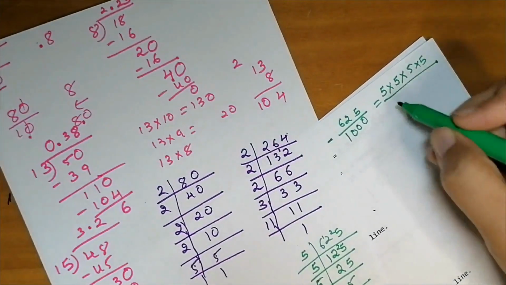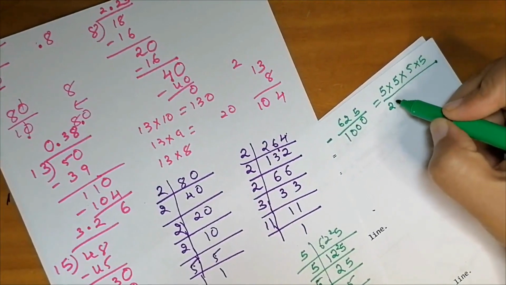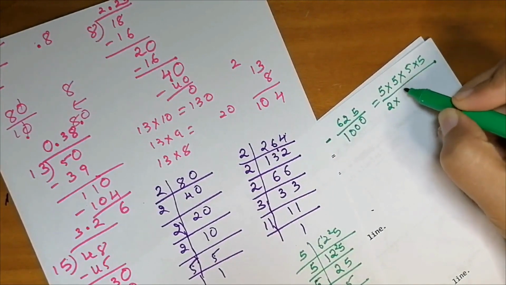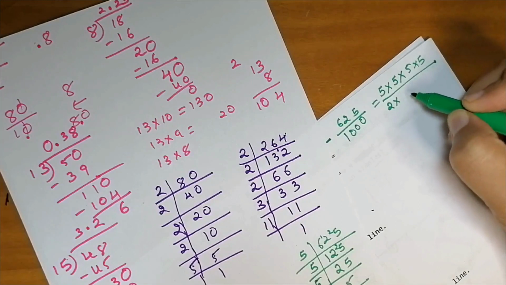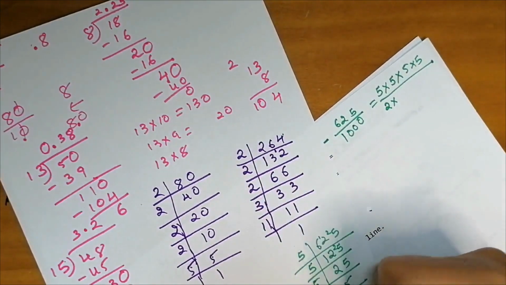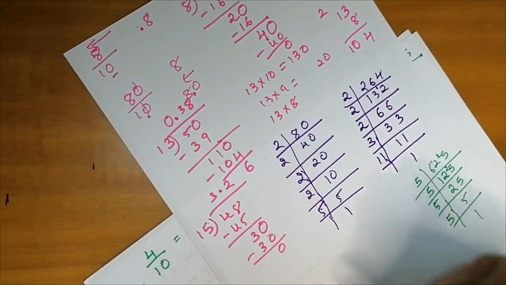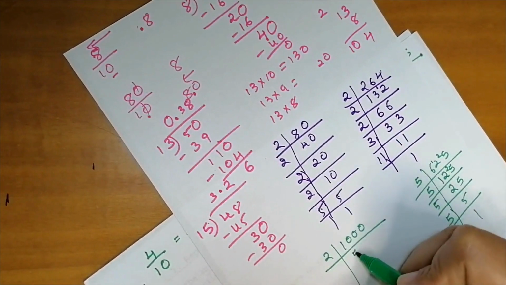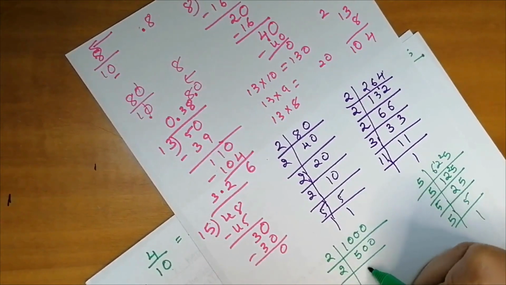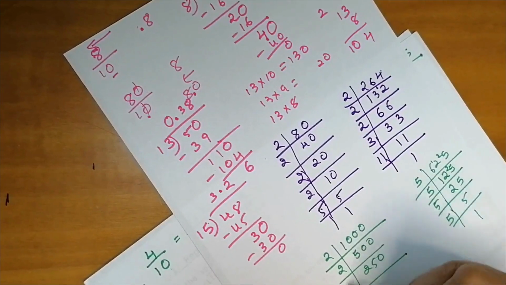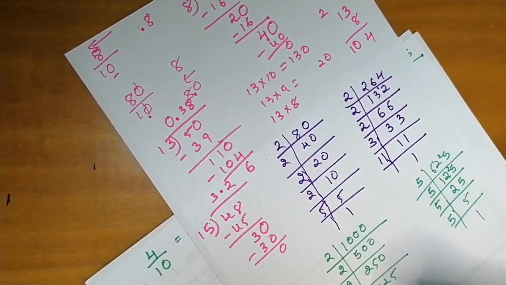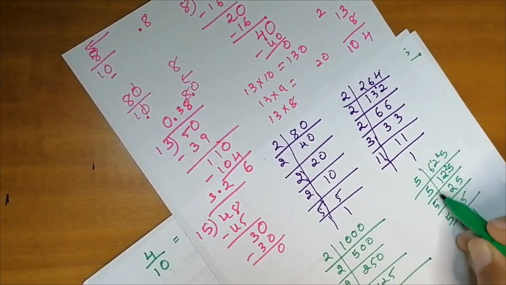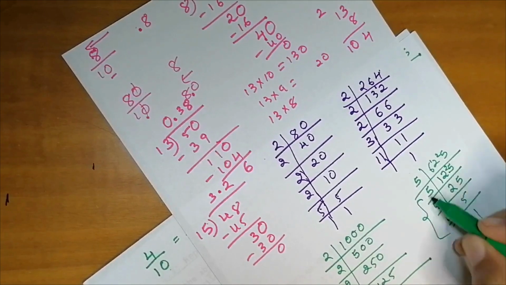Similarly for the 1,000, 1,000 is 2 times 500. So 2 times now 500. You further divide that. Is that helping you, or do you want me to do it here? I think I'll do it here so that it's clear. I don't create confusion. This is how I would do 1,000. 2, 500. 2 times 250, right? 2 times 125. Now this ends with 5, right? So again 125.